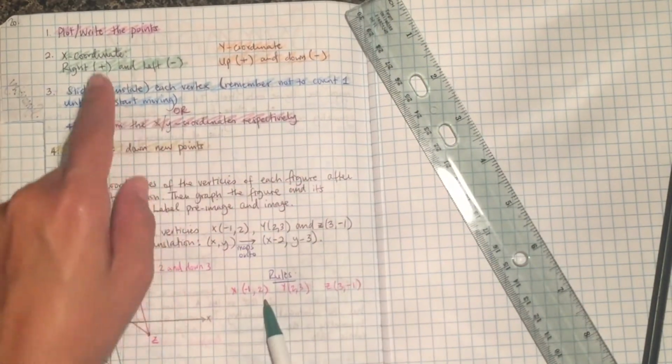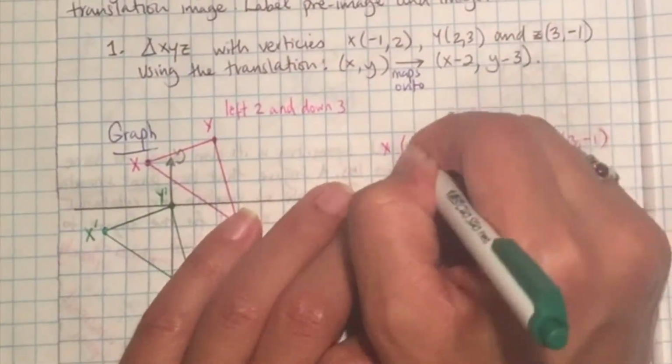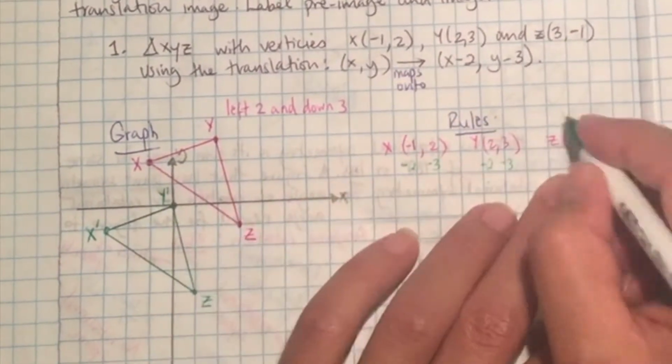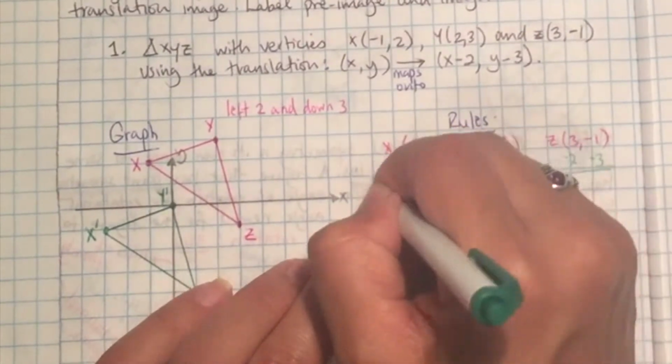Alright, the other one, add and subtract from the X and Y coordinates. So from the X we're subtracting 2, from the Y we're subtracting 3. So we're just going to write that down every time. Subtract 2, subtract 3. And then go ahead and do the subtraction.